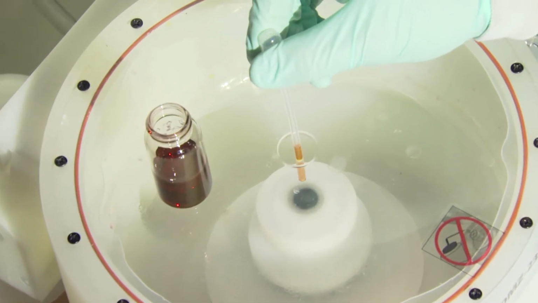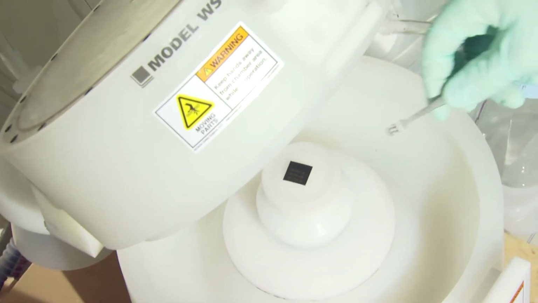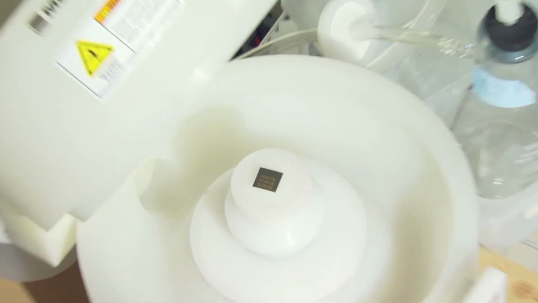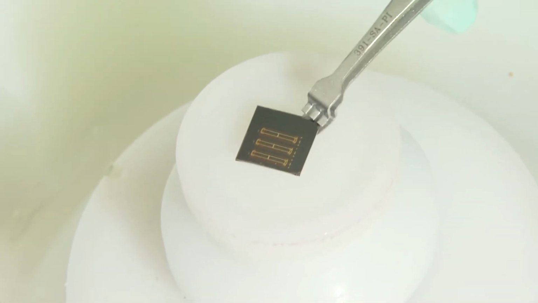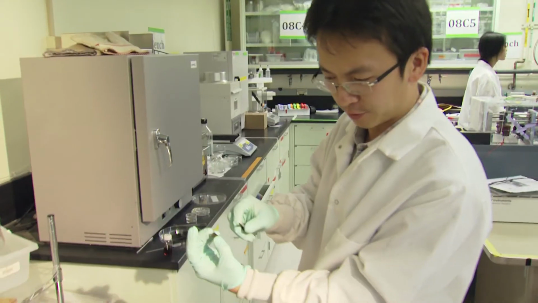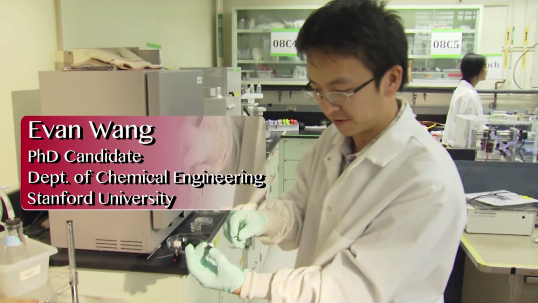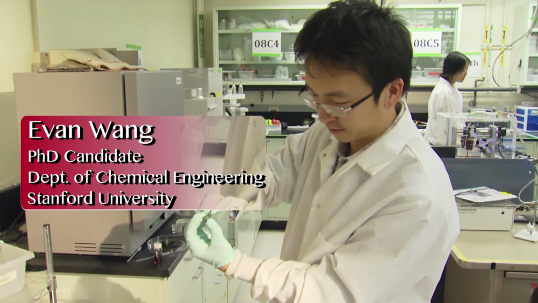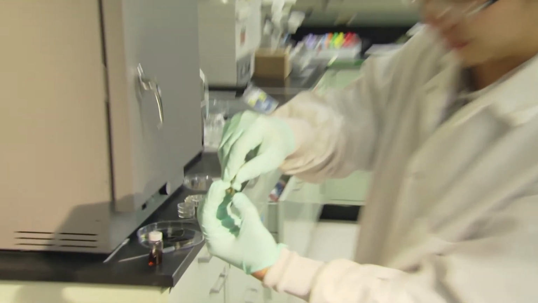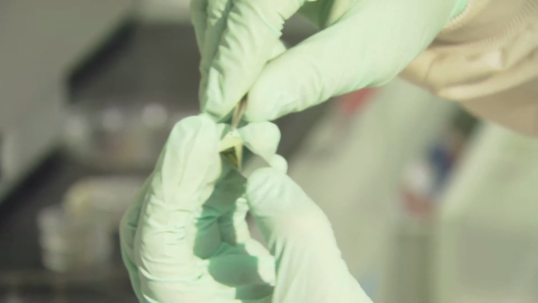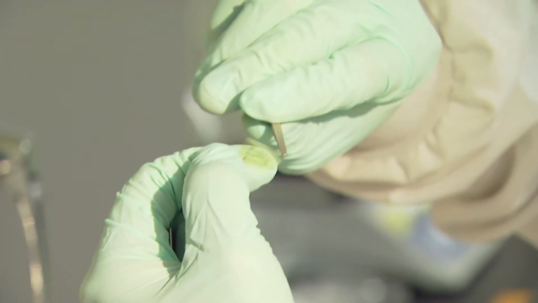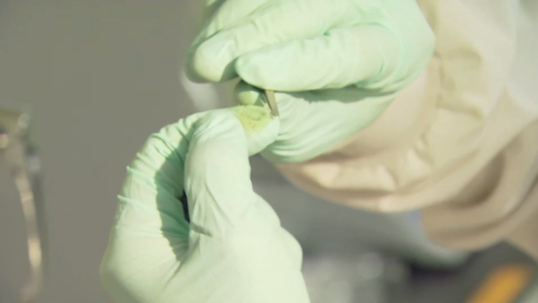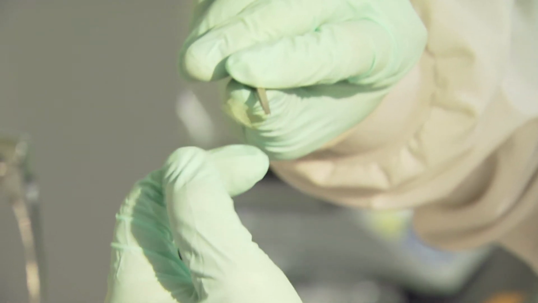I can take it off now. I just remove the vacuum, and then I can take the substrate. After we spin coat the nanotubes on top of the circuit, we can take the flexible substrate off, like so. And we can use them for flexible displays, or we can put them into RFID circuits.